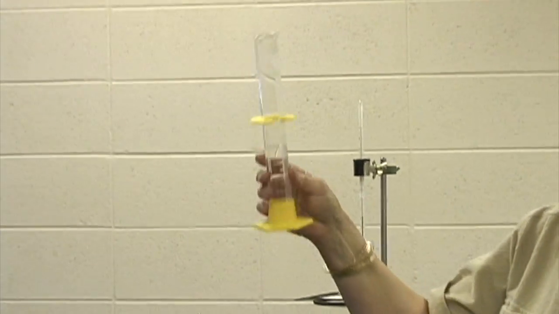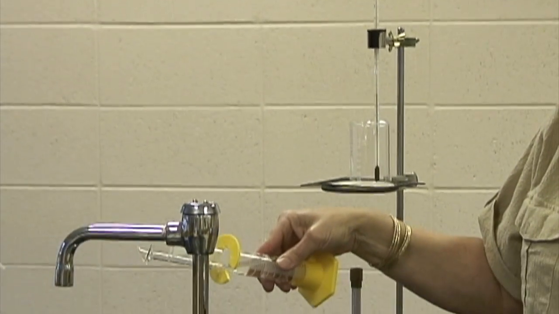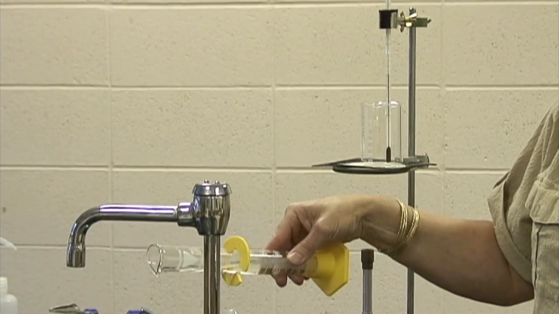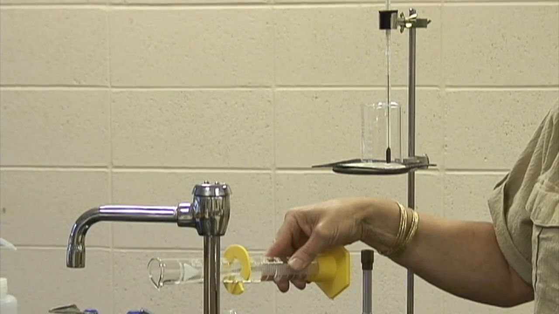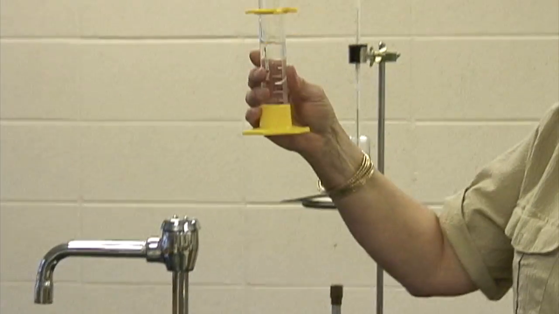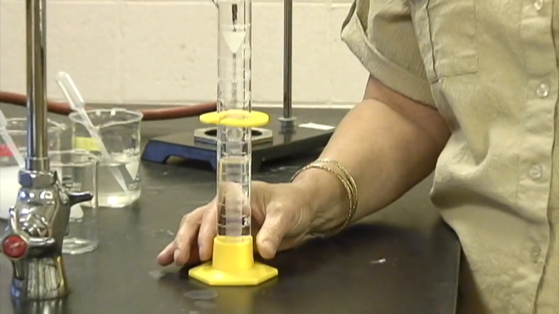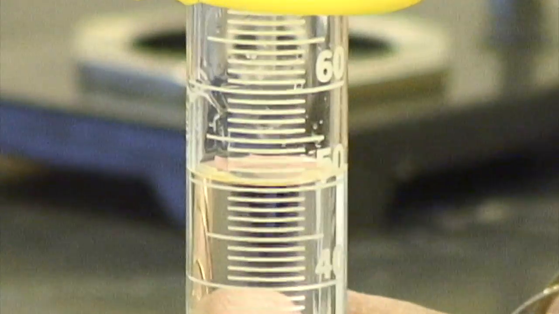I'm sure that's happened. I'll pour it out a little tiny bit and try to get it on the line there, the meniscus. It's a delicate operation. Don't want too much. And then you can see that I have 50 milliliters of my distilled water.